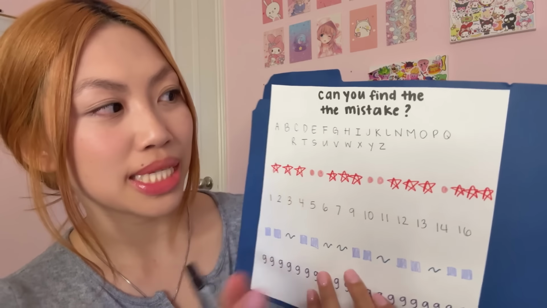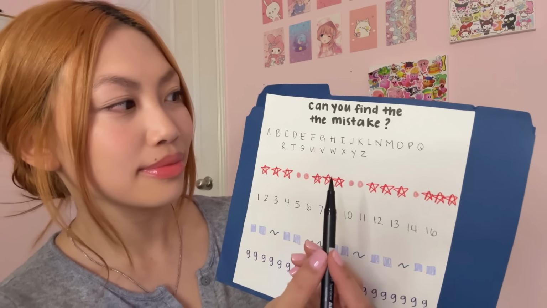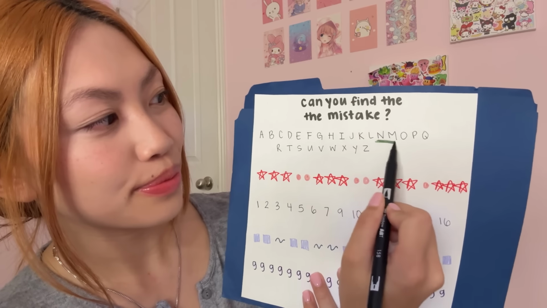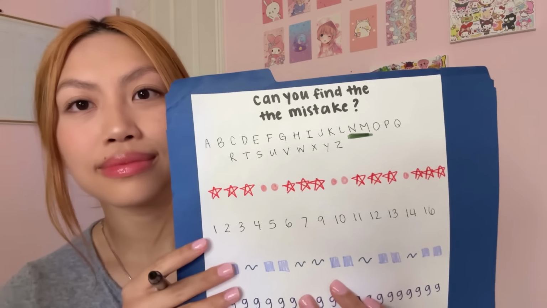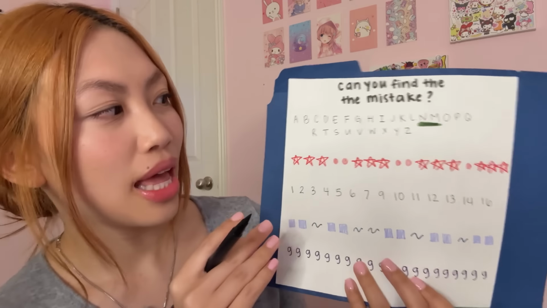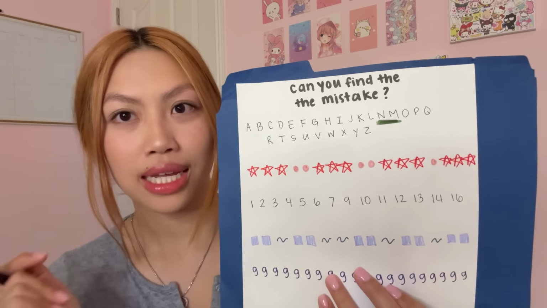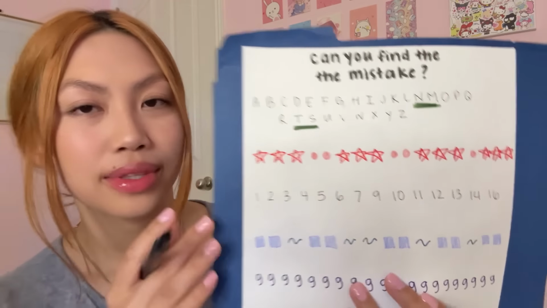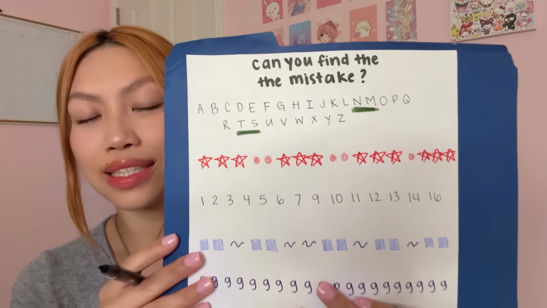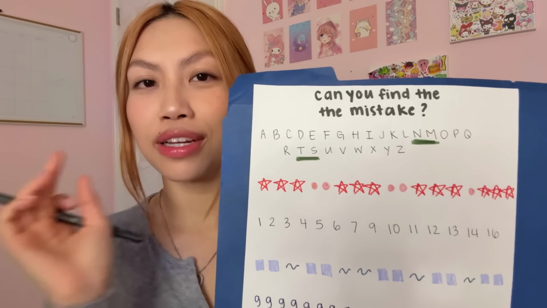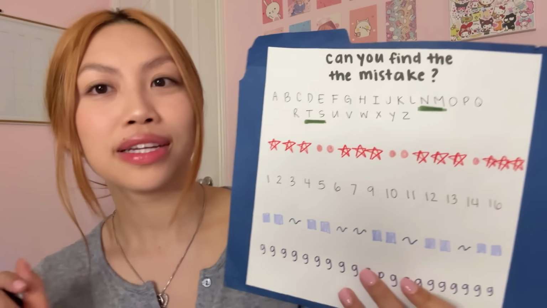So the mistake would be right here. The N and M are switched. And then there's also another mistake, which is right here. T and S are switched. This one should be pretty easy since it's just the alphabet.